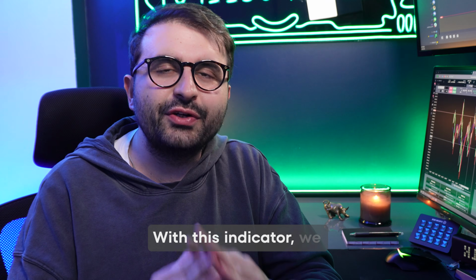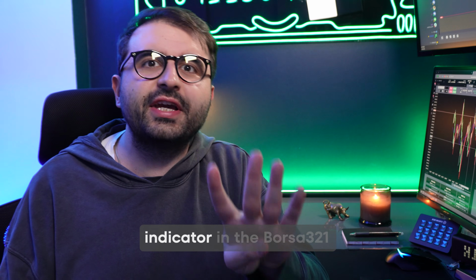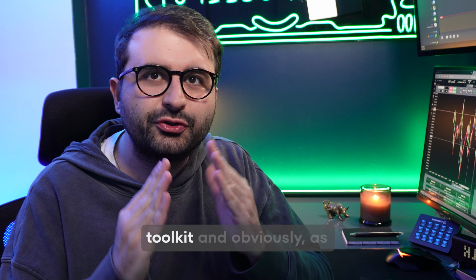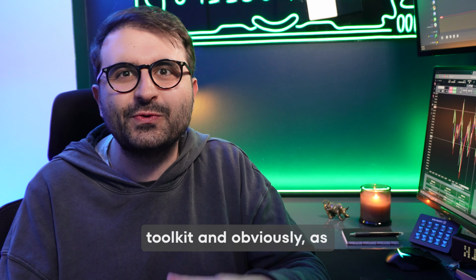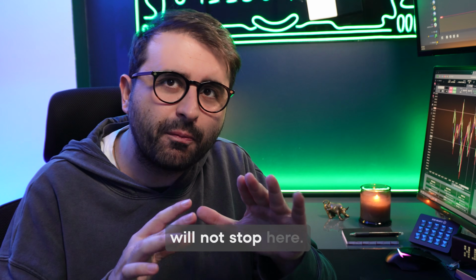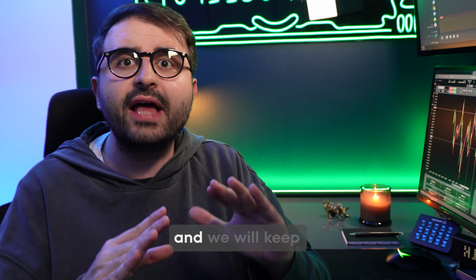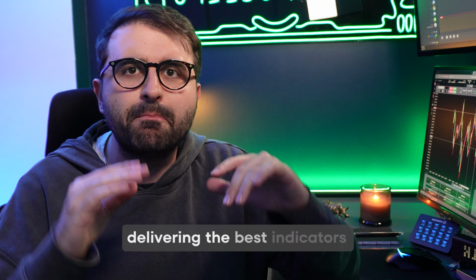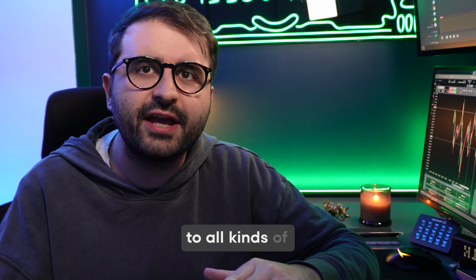With this indicator, we have released 4 indicators in the BORSA 321 toolkit, and obviously, as you can guess, we will not stop here. We will keep developing and we will keep delivering the best indicators to all kinds of traders.